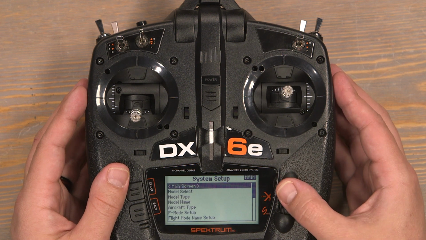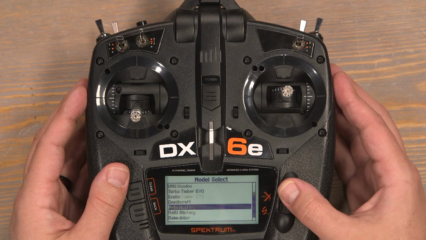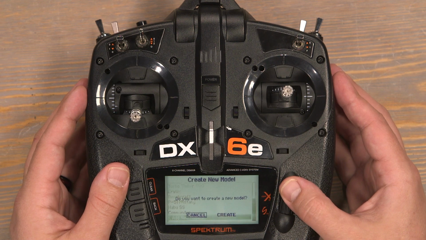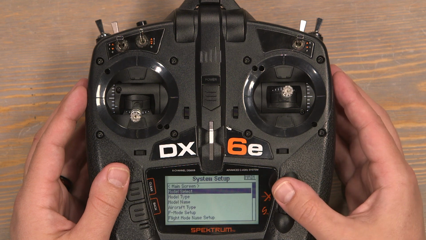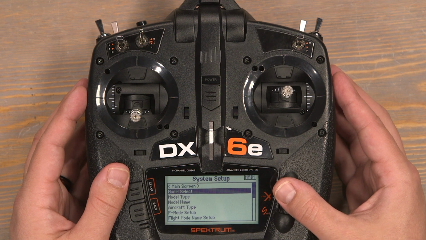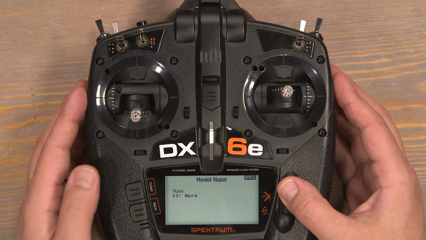Now scroll down to Model Select and click, and scroll down to Add New Model, and click, Create. Now we'll name the model by going down to Model Name, and I'll start with the first character.